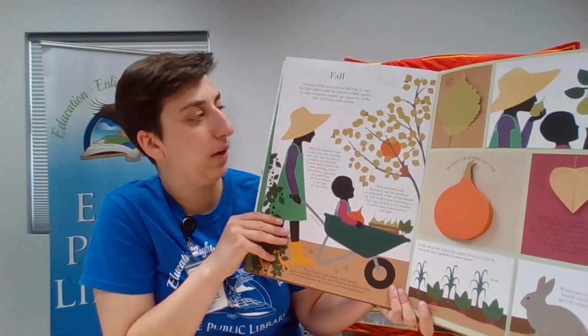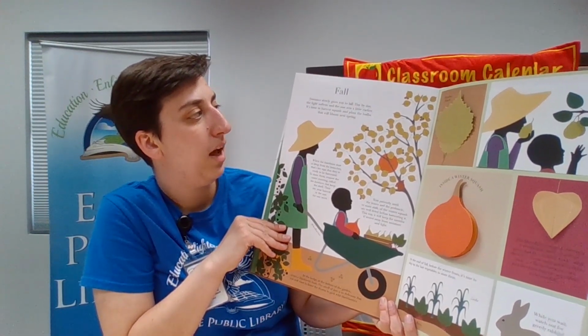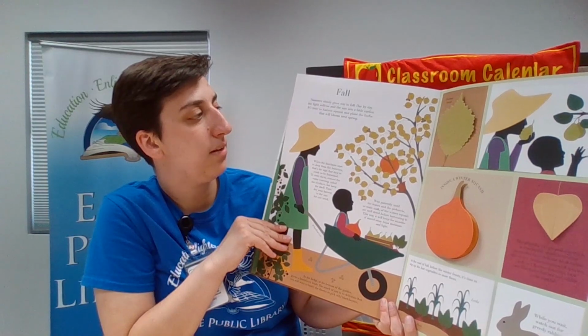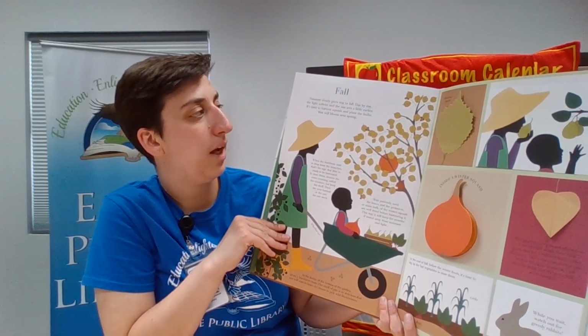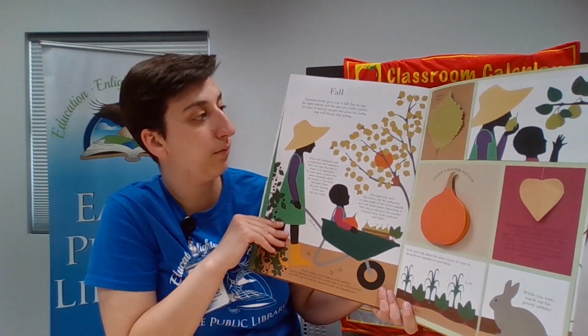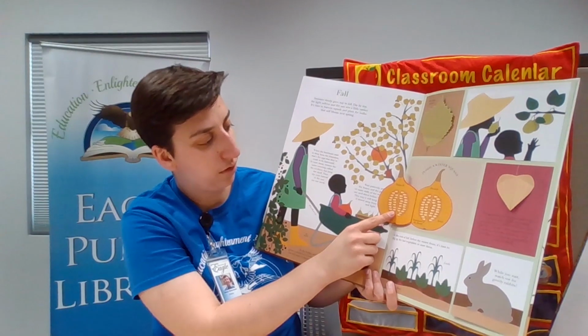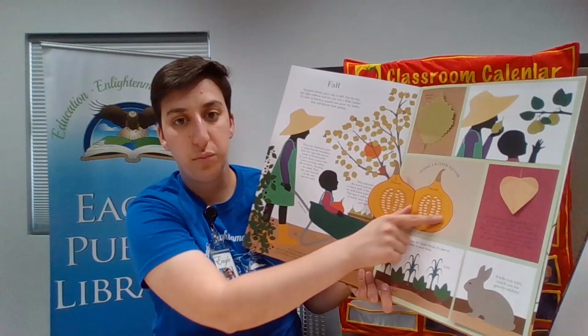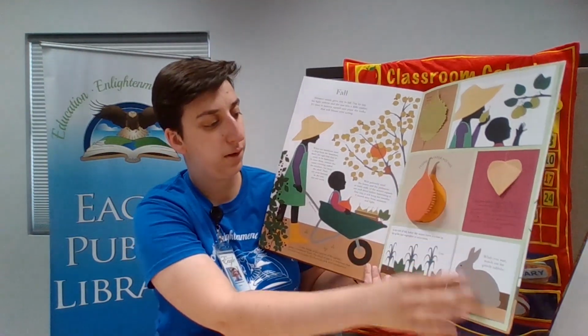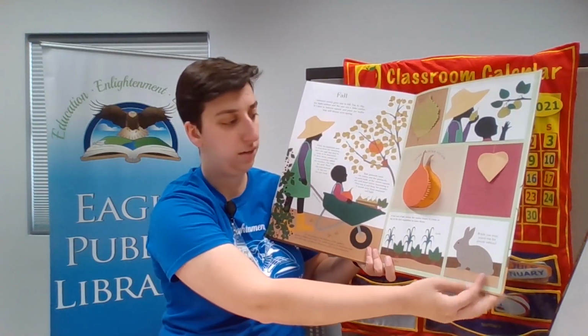Fall. It's fall time. You ready? Summer slowly gives way to fall. Day by day, the light softens and the sun sets a little earlier. It's time to harvest squash and plant the bulbs that will bloom next spring. So look at this. Inside the squash, there's a bunch of seeds, and you plant seeds to get plants, right? Flowers and plants. Oh my gosh, and there's a rabbit in the garden. That's so cool.